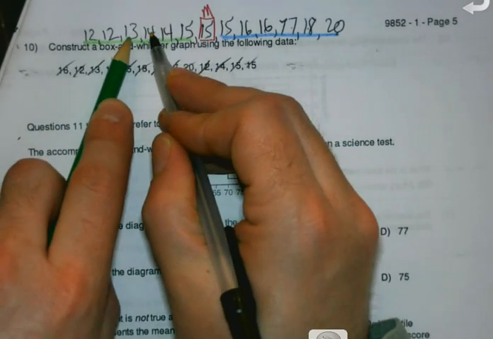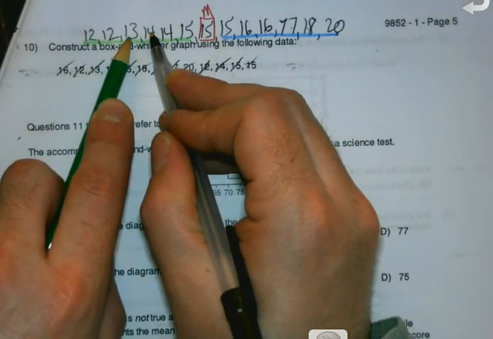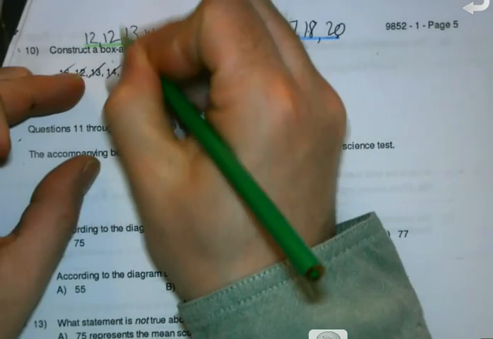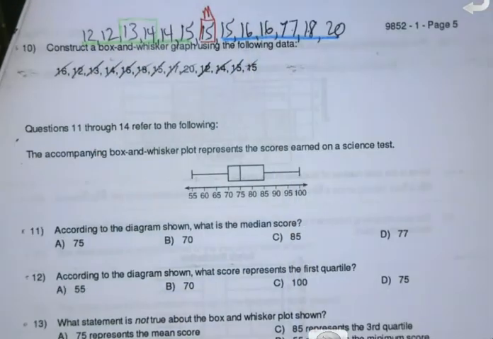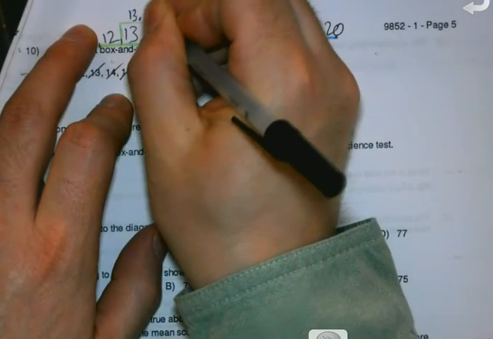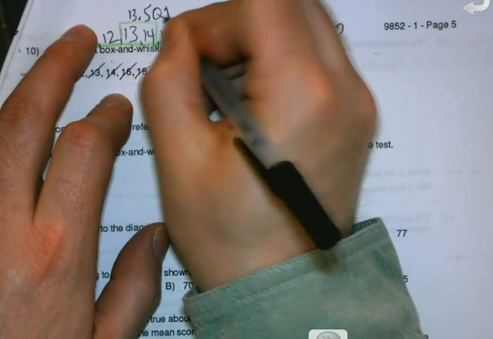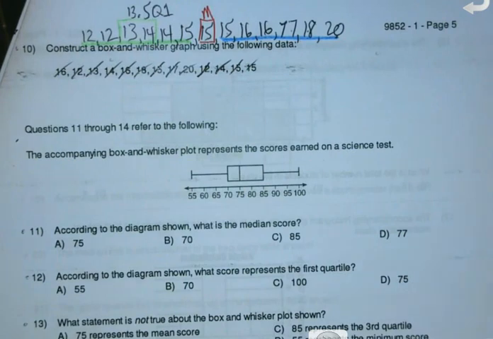Oh, 2 numbers in the middle this time. 13 and 14. I add those 2 numbers up and divide them by 2, which would be 13.5, which would be my lower quartile or my Q1.